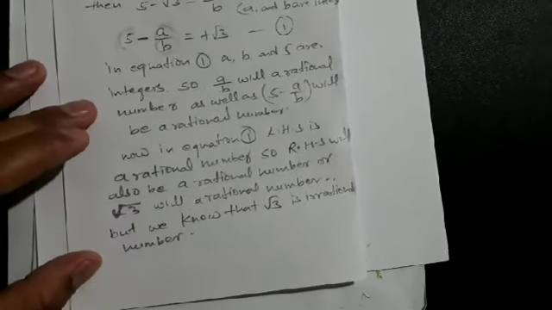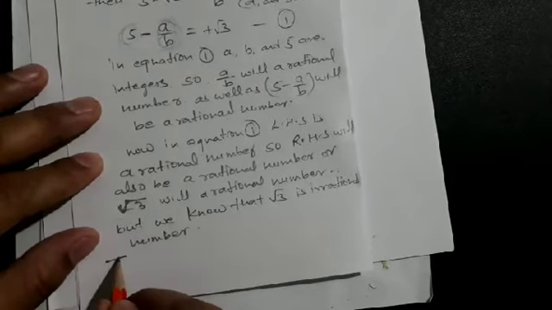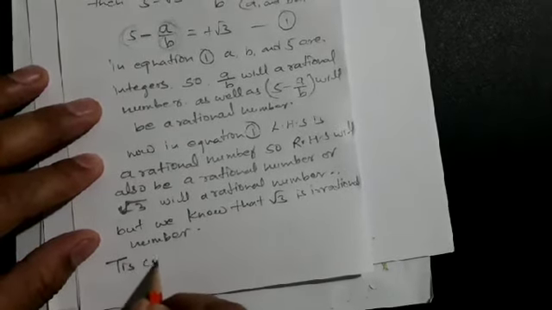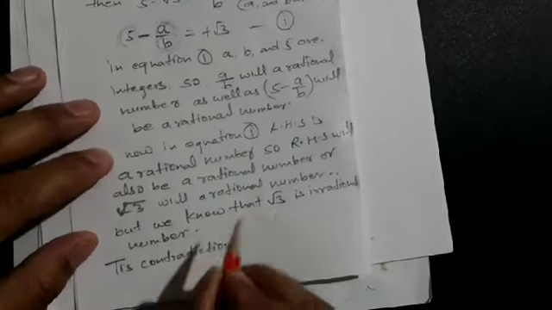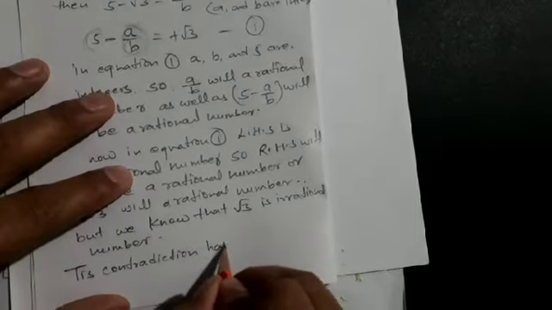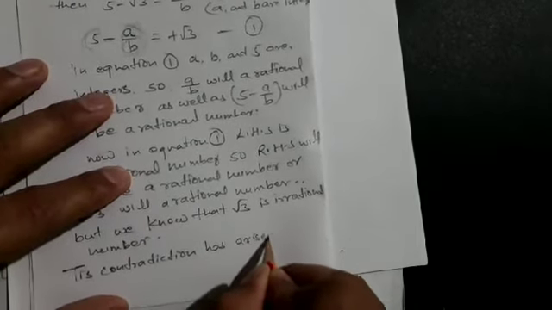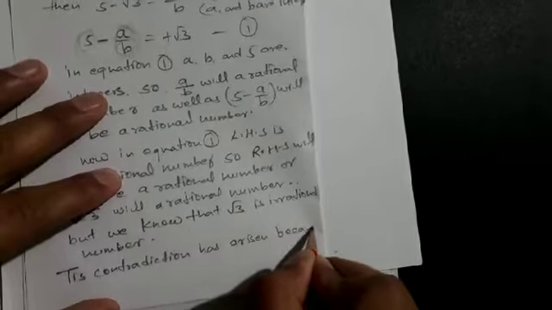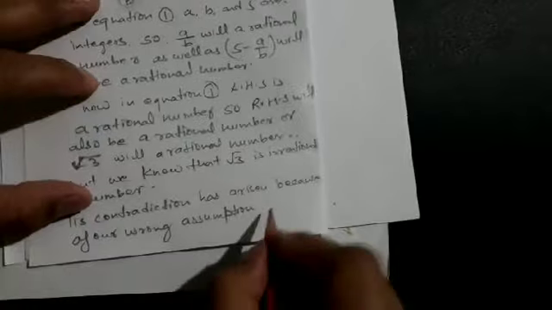This contradiction is arising because of our wrong assumption.